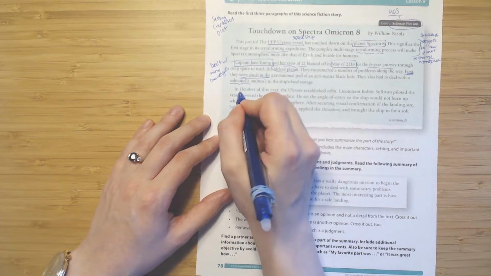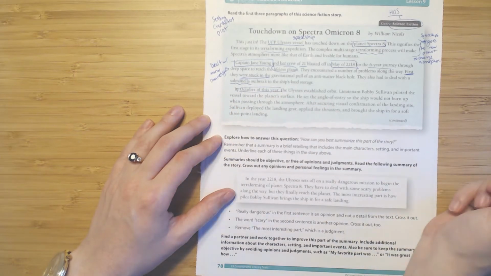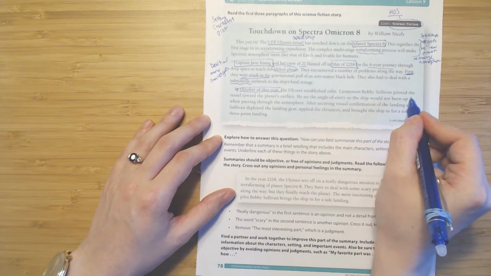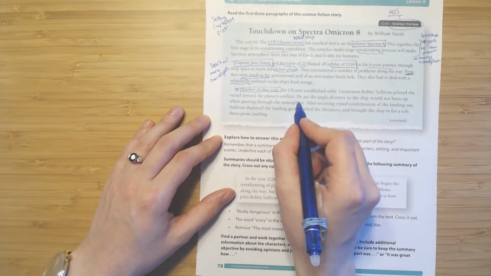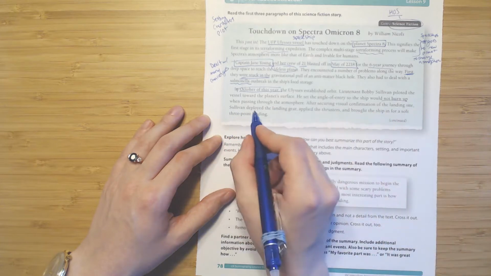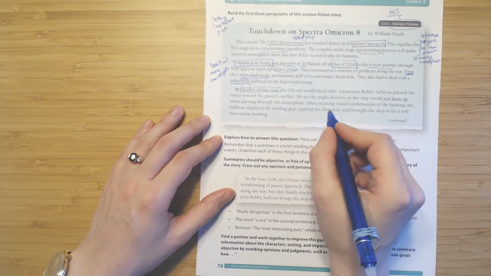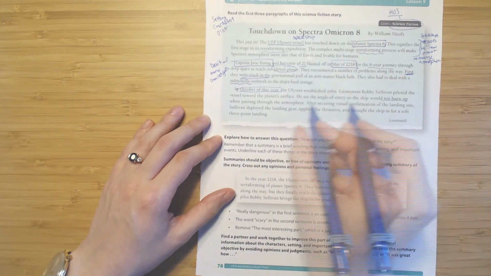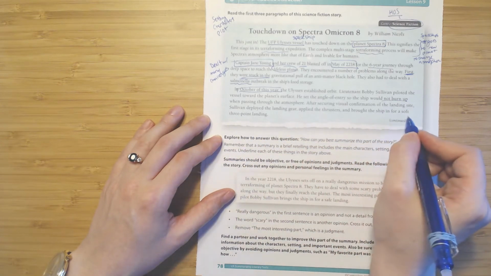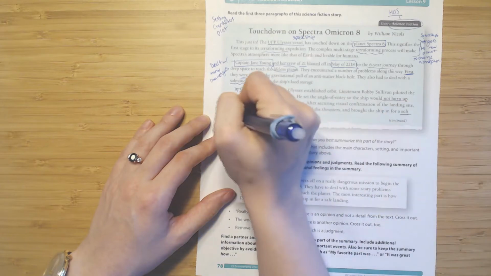In October of this year, again, that's another time period, the Ulysses established orbit. Lieutenant Bobby Sullivan piloted the vessel toward the planet's surface. He set the angle of entry so the ship would not burn up when passing through the atmosphere. After securing visual confirmation of the landing site, Sullivan deployed a landing gear, applied the thrusters, and brought the ship in for a soft 3-point landing.